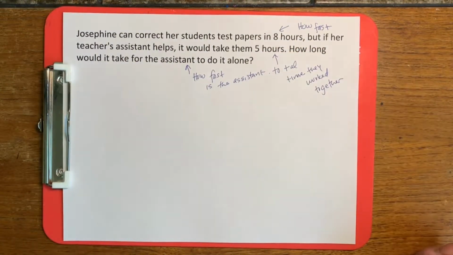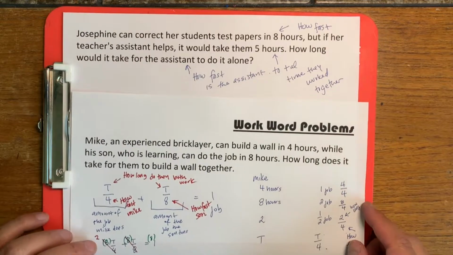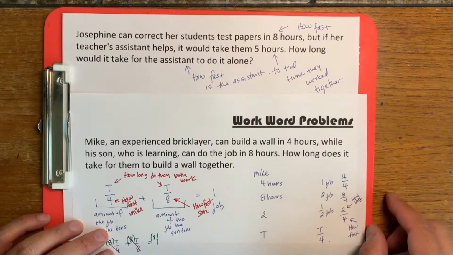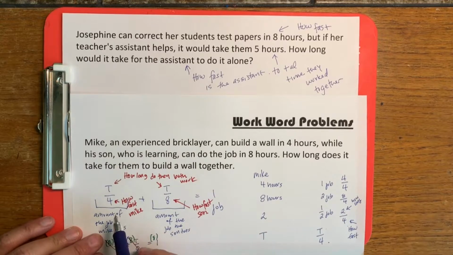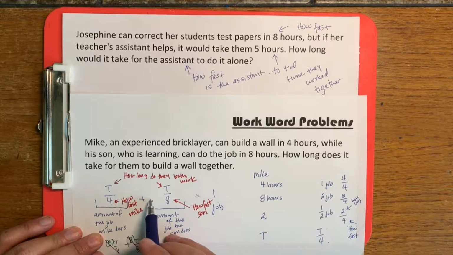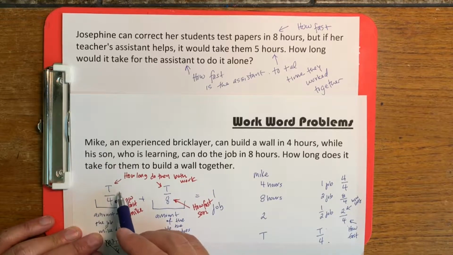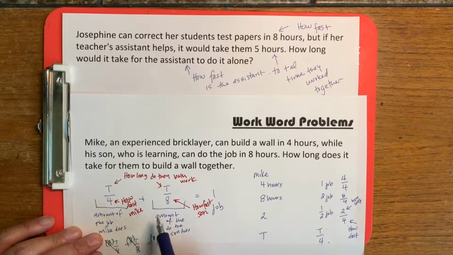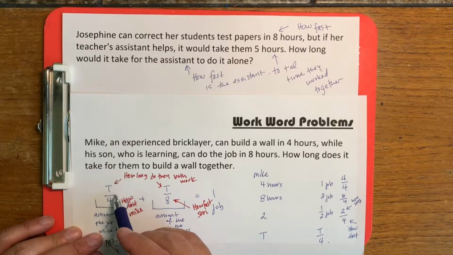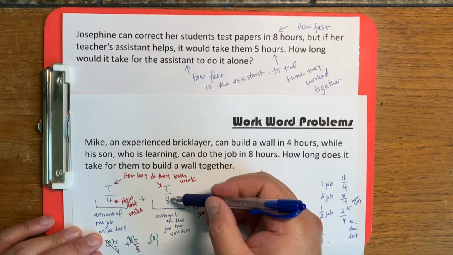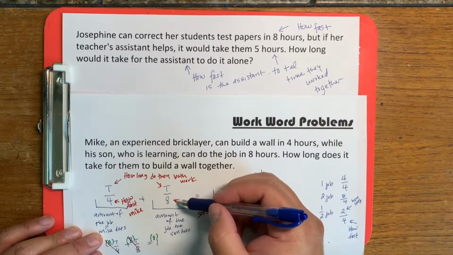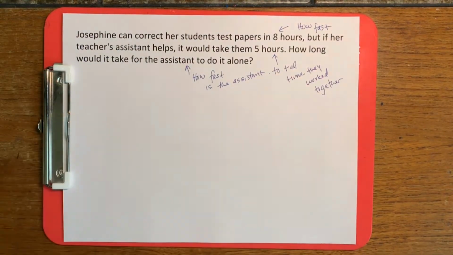Okay. Now, let's look at our previous problem. What you can see is this formula: how long divided by how fast plus how long divided by how fast is equal to one job. So we know how fast the teacher is, so we know what this one is. We know the total time, so we know what T is. The thing that we're trying to find out is this over here. How fast is the assistant? Okay. So let's use that as a guide.